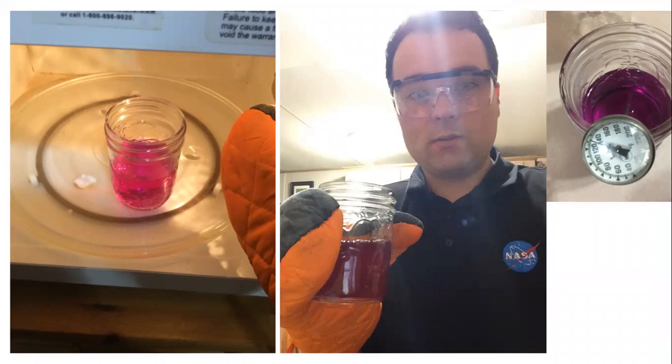And then I set it on the counter for 15 minutes. Now, fresh out of the microwave, the mixture was around 140 degrees Fahrenheit. And after 15 minutes of just resting there on the counter, the temperature had dropped. So I put it back in the microwave for one more minute and then carefully removed it back to the counter for 15 more minutes. And just after 30 minutes, I had already seen the results that I was hoping for.